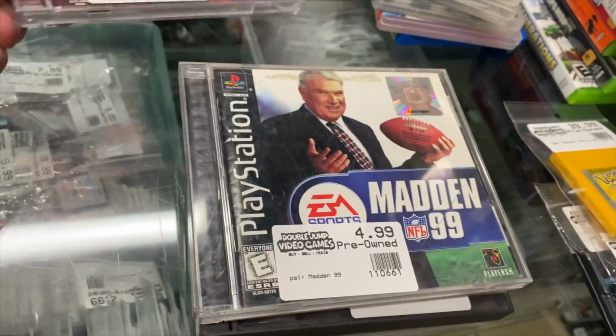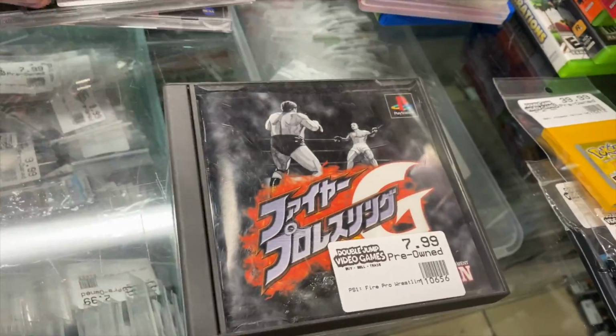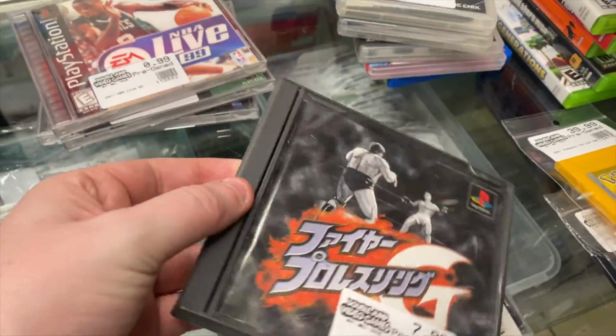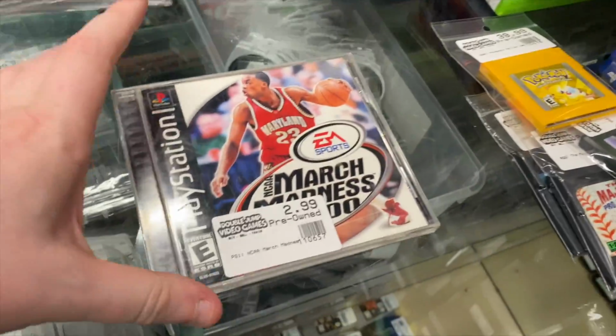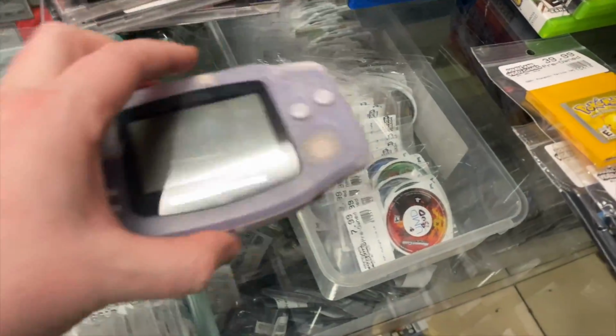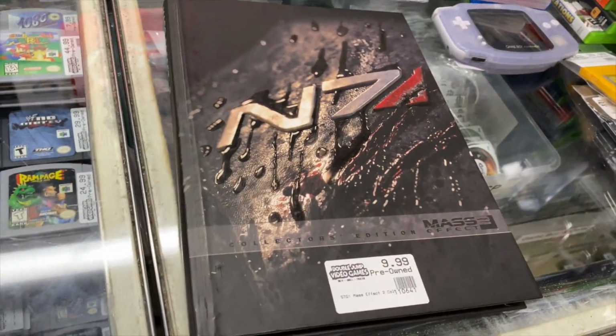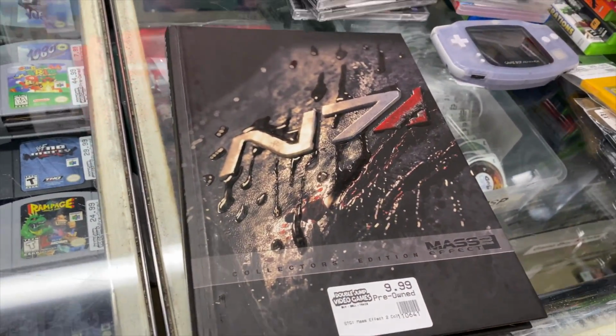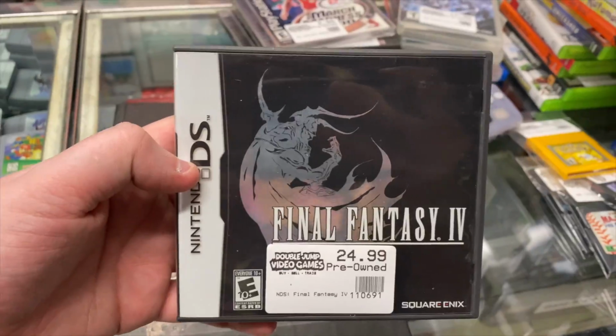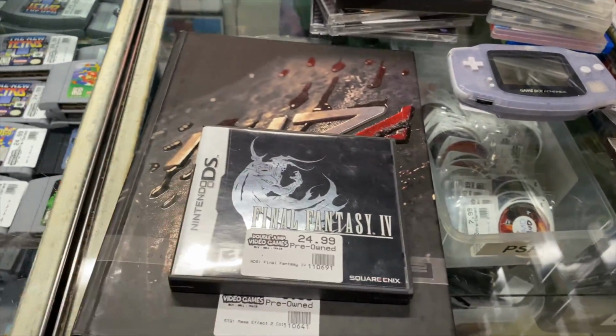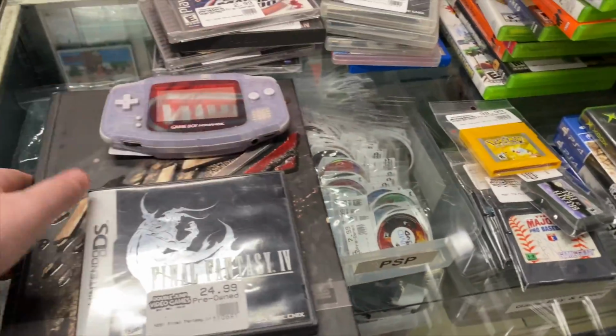We have NCAA Final Four, Madden 99, NBA Live 99, a Japanese copy of Fire Pro Wrestling G, and March Madness. We have a Glacier Game Boy Advance. We have a hardback collector's edition guide for Mass Effect 2. Final Fantasy IV for the DS. This one came in cartridge only, but we had a case, luckily.